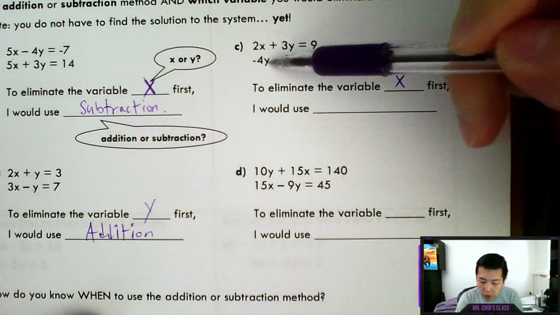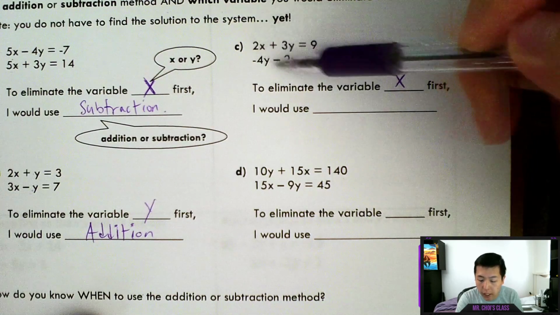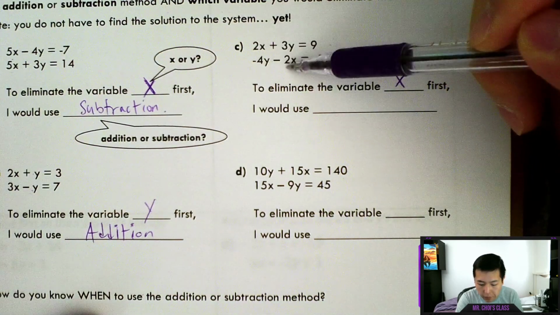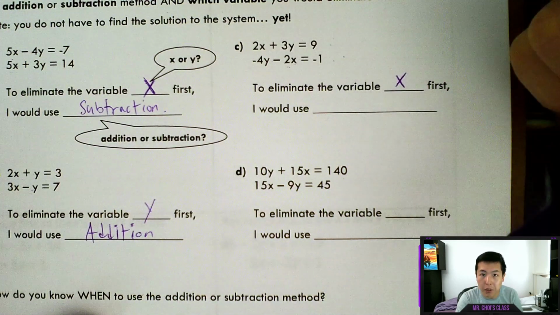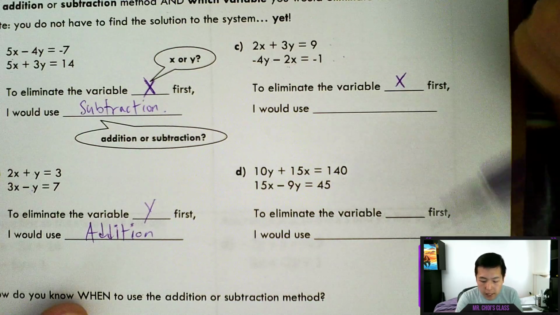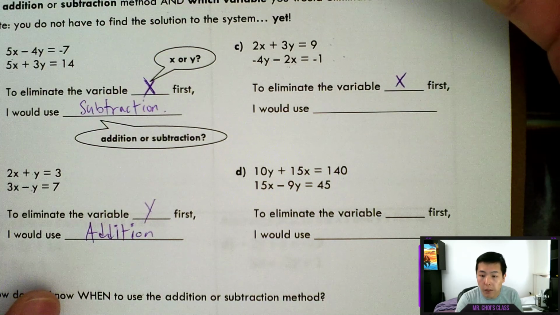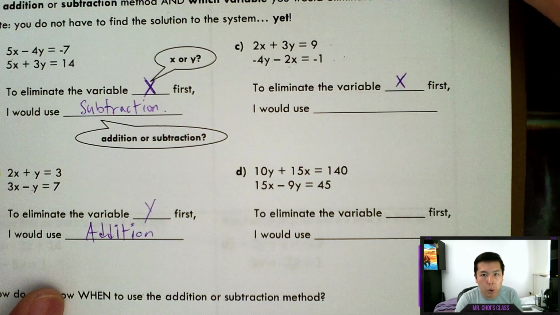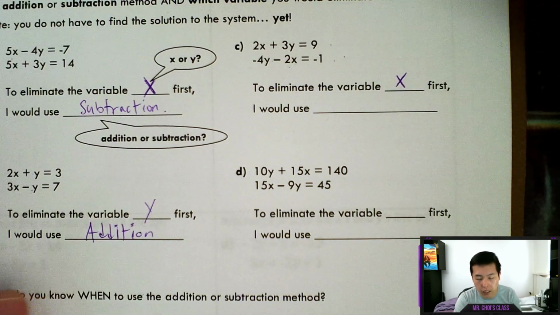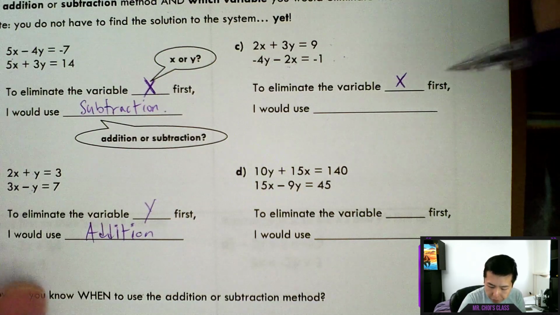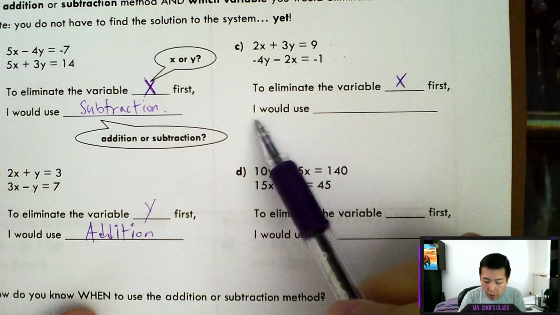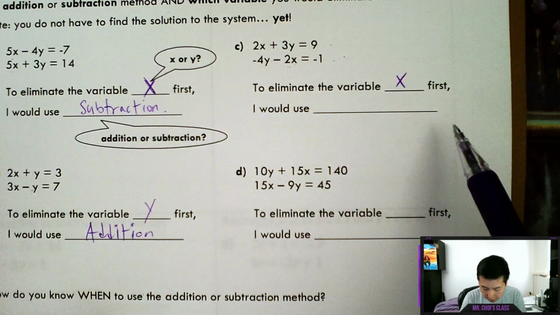Even though the x's are not lined up, the numbers are the same for that x variable. So we would get rid of x first. Of course, when we solve it, we're going to rearrange it to get the proper order. We'll do that later. And here, I would use addition or subtraction.